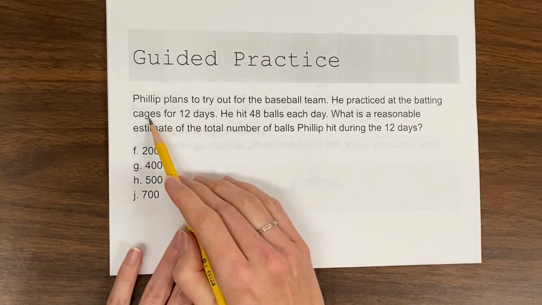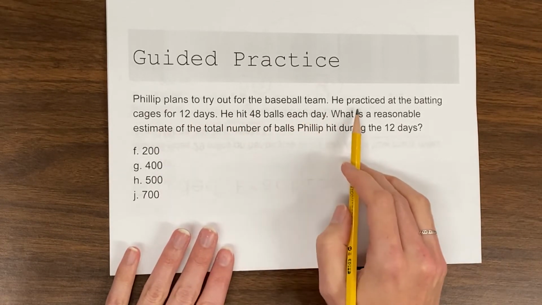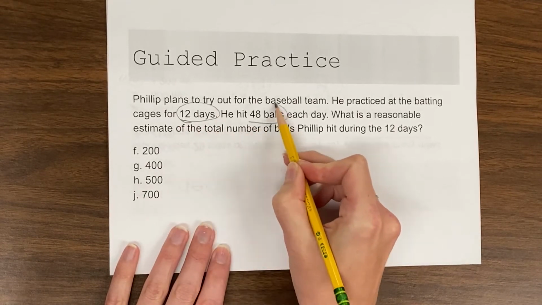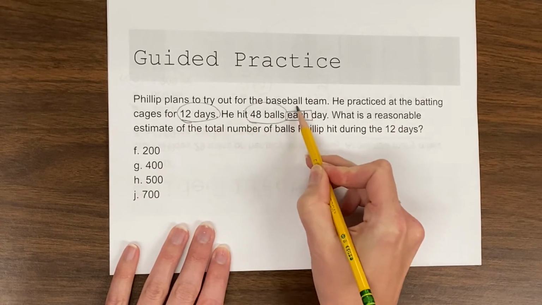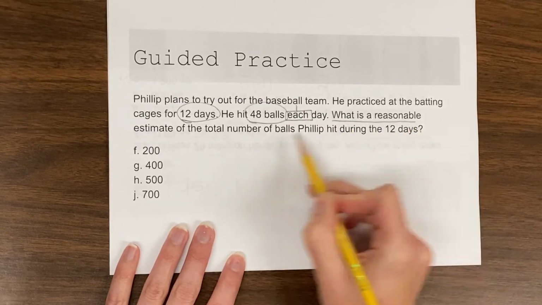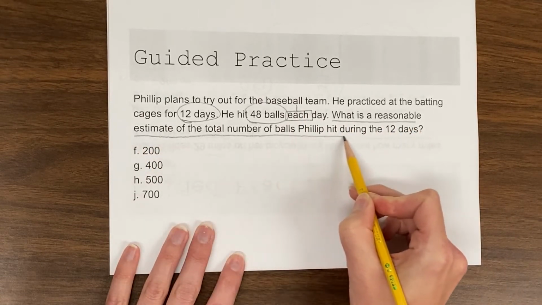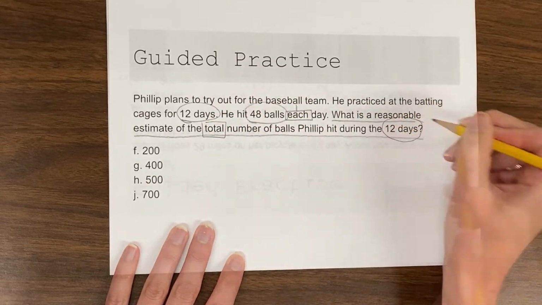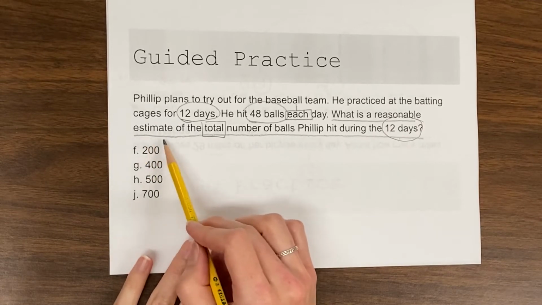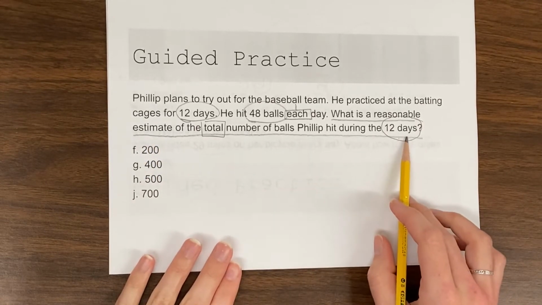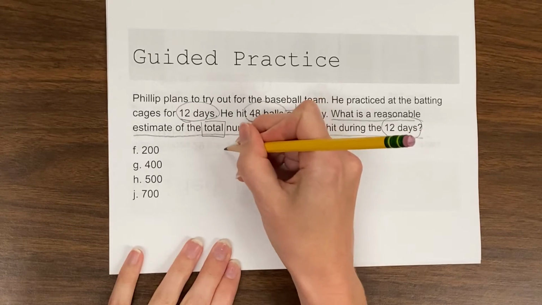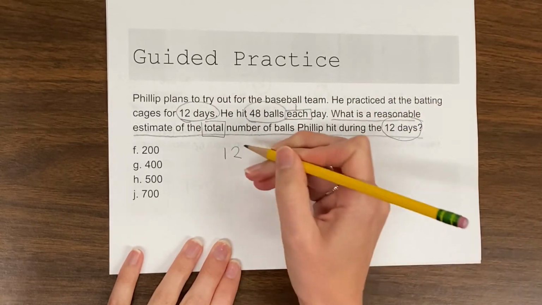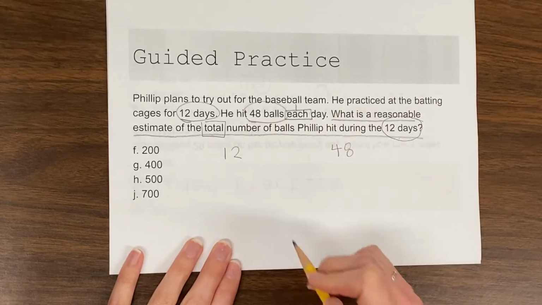Okay. Philip plans to try out for the baseball team. He practiced at the batting cages for 12 days. He hit 48 balls each day. What is a reasonable estimate for the total number of balls Philip hit during the 12 days? So we're looking for an estimate for the total number of balls hit during 12 days. So we're going to round 12 and round 48. So I'm going to round to the tens place.